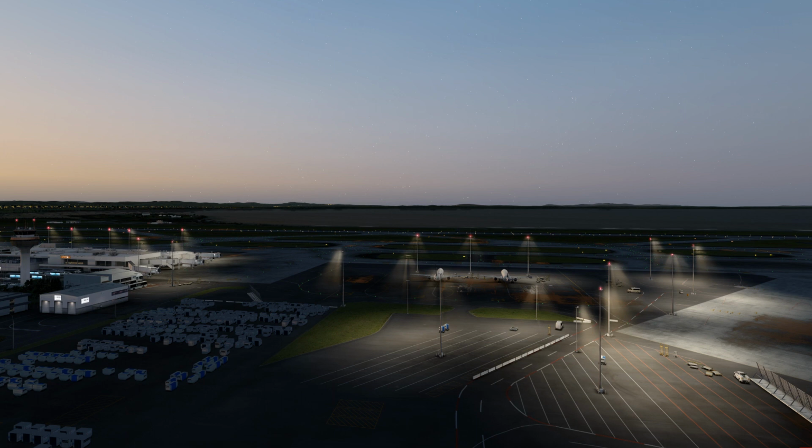So here we are at dawn in the early morning, looking out over the bay there. As you can see, the lights still look great, and they actually light up the areas correctly. It's another thing I've noticed about the scenery. The lighting is extremely well done, because it lights the ramp areas and the other areas the way that those lights would do in real life. Very impressed.